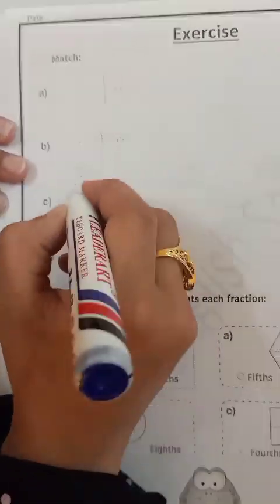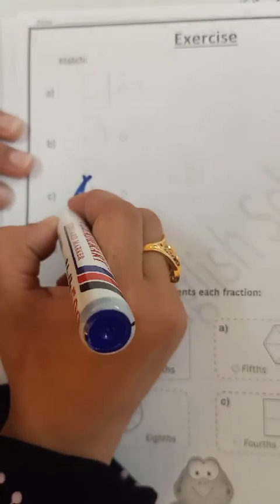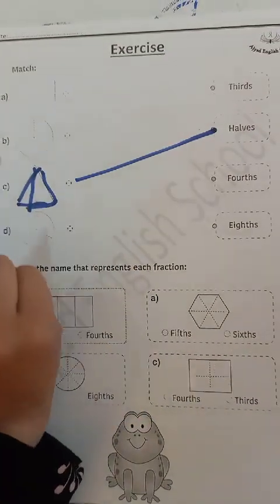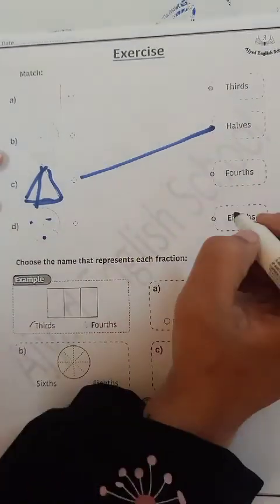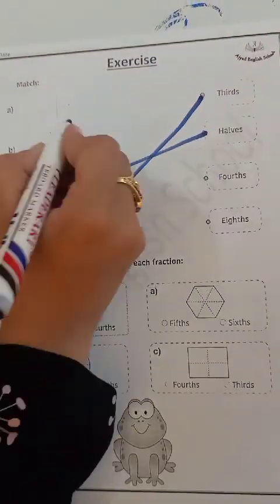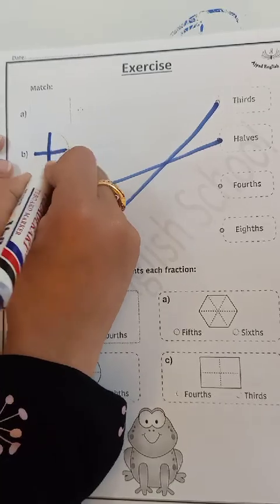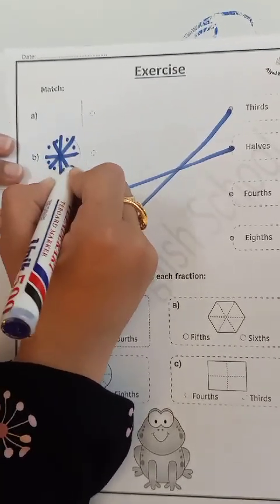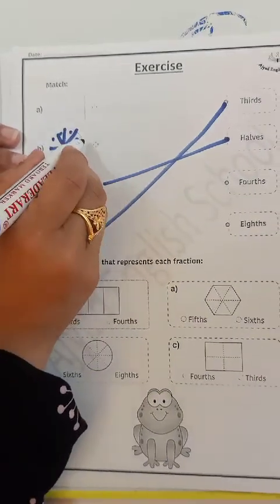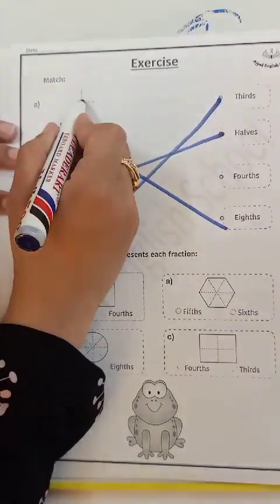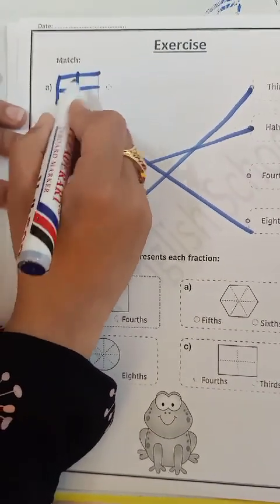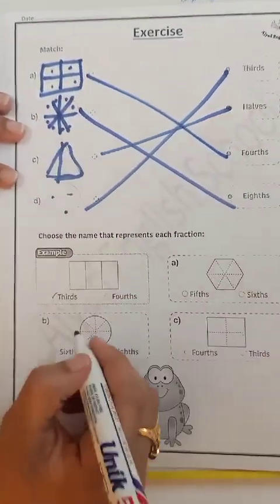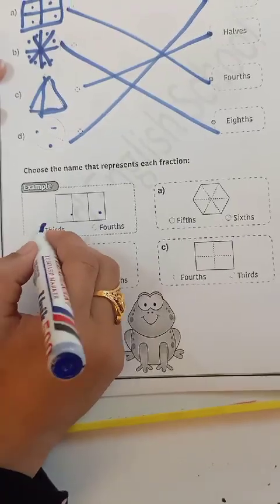We have here 2 parts, so this is halves. We have here 3 parts, so this is thirds. We have here what? 1, 2, 3, 4, 5, 6, 7, 8. So 8. But we have here what? 1, 2, 3, 4. Fourths. This is 1, 2, 3. So thirds.